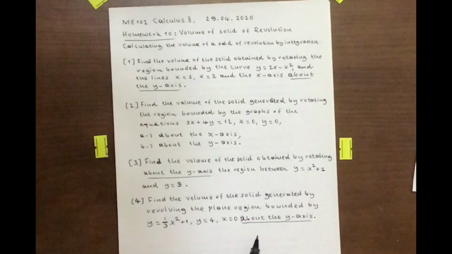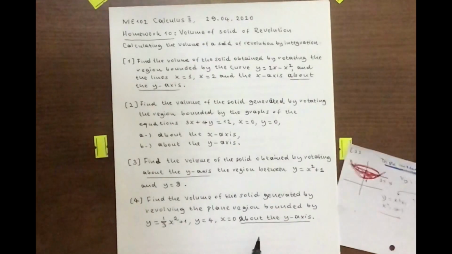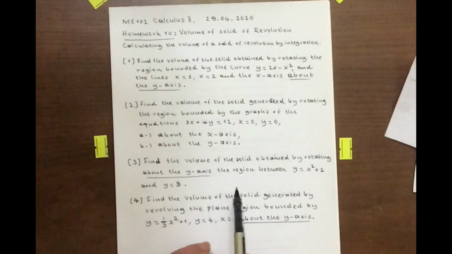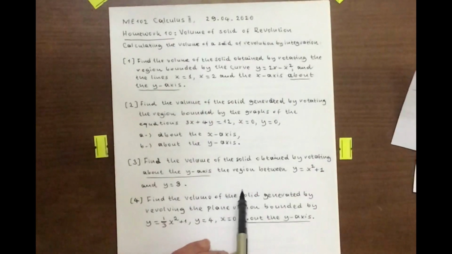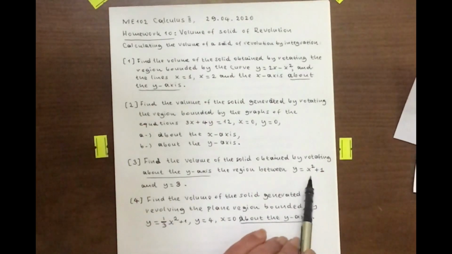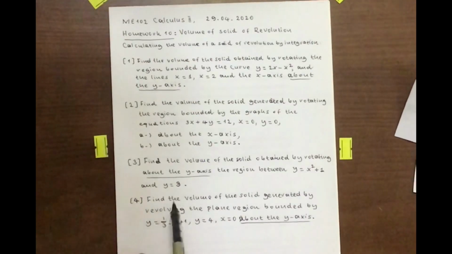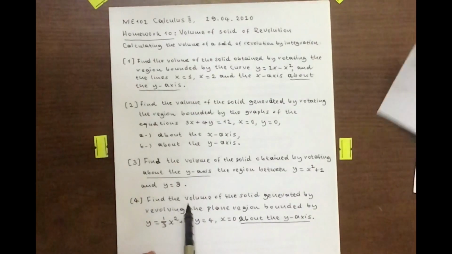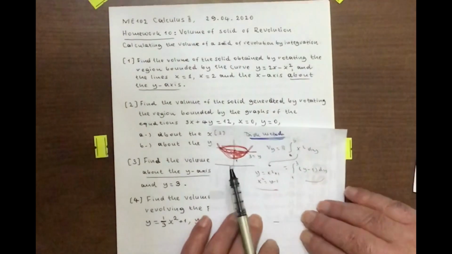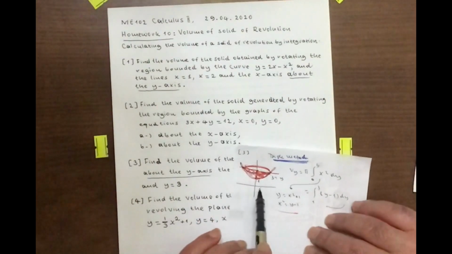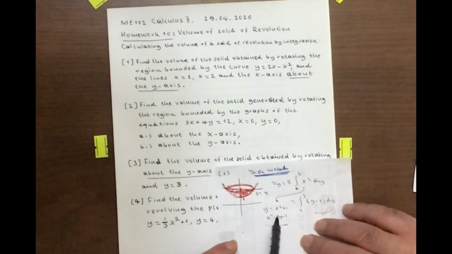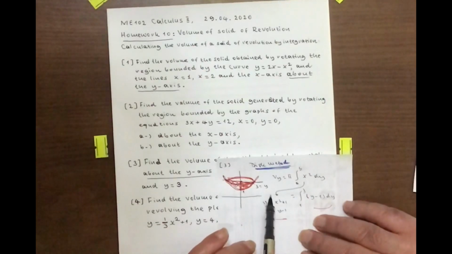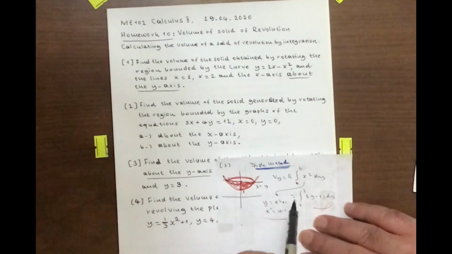Question 3 is: please find the volume of the solid obtained by rotating about the y-axis the region between the curve x square plus 1 and the line y is 3. If we look at this region, then we have such a solid, and if we use this method, then we will have such an integral.